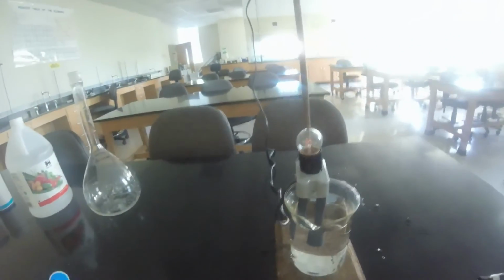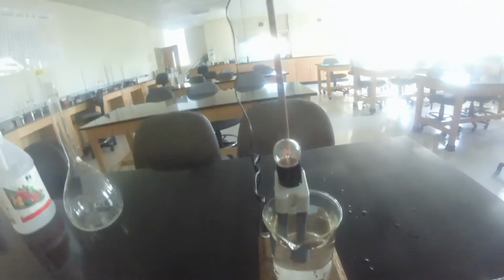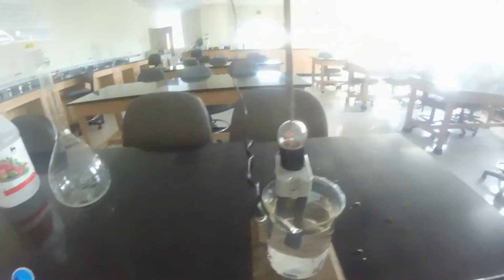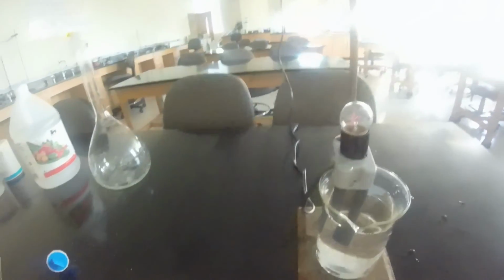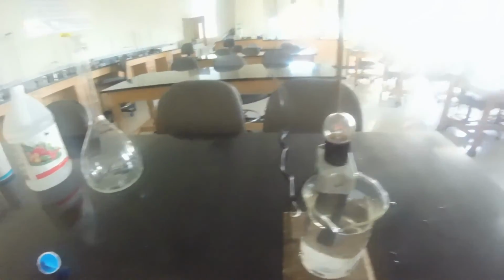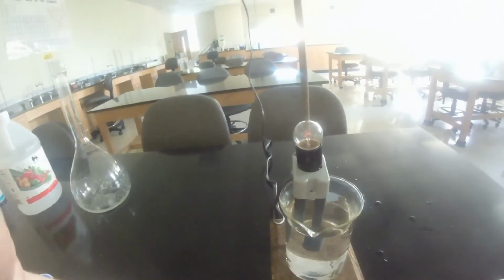Okay. So this is your first demonstration in terms of Chapter 4 and learning about aqueous solutions, being able to classify them as weak electrolytes, strong electrolytes, or non-electrolytes.